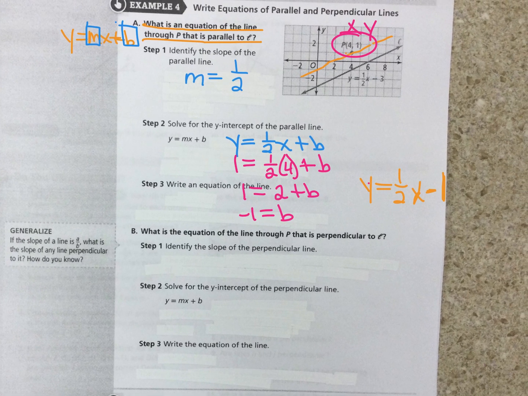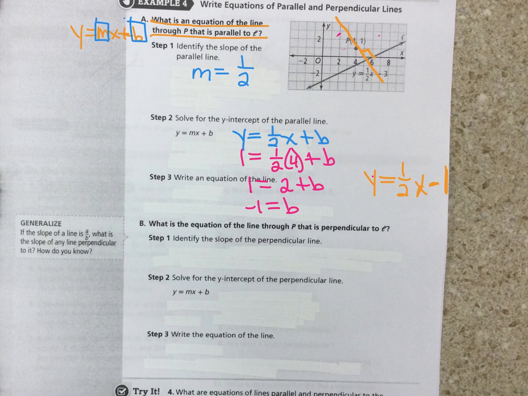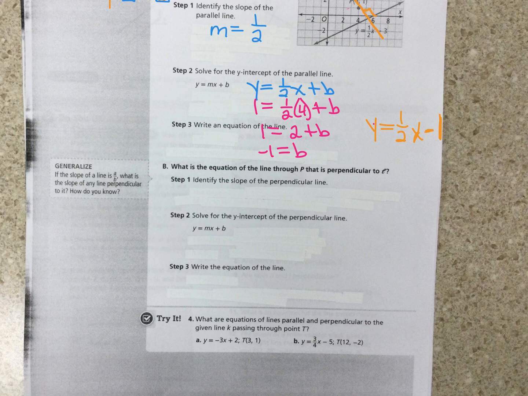Okay, so now same thing, but I want a perpendicular line. I need the equation of a line that's like this, that's perpendicular to this line. So the perpendicular line would have to have the opposite reciprocal slope, negative 2 over 1.